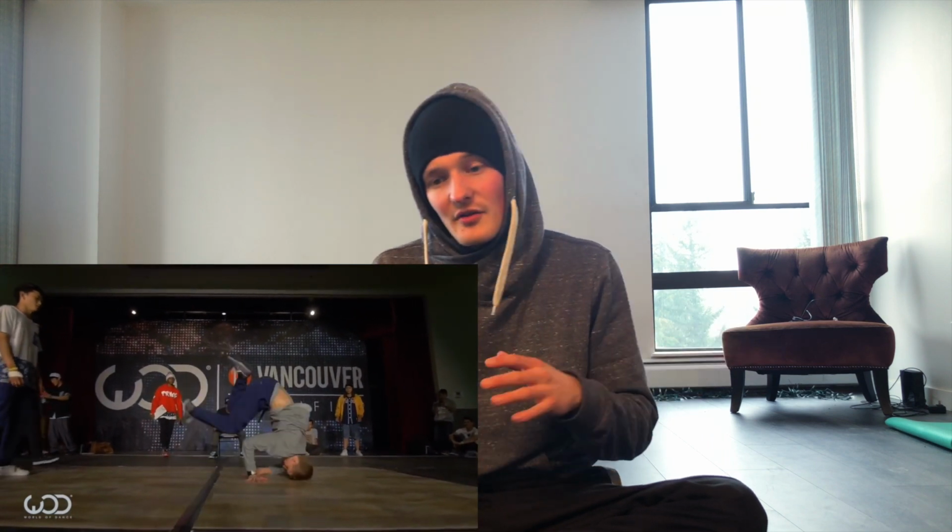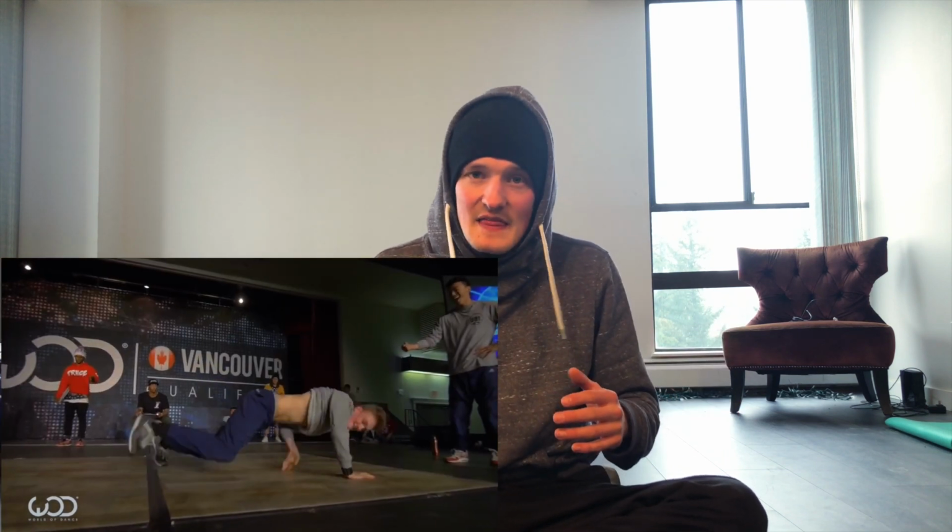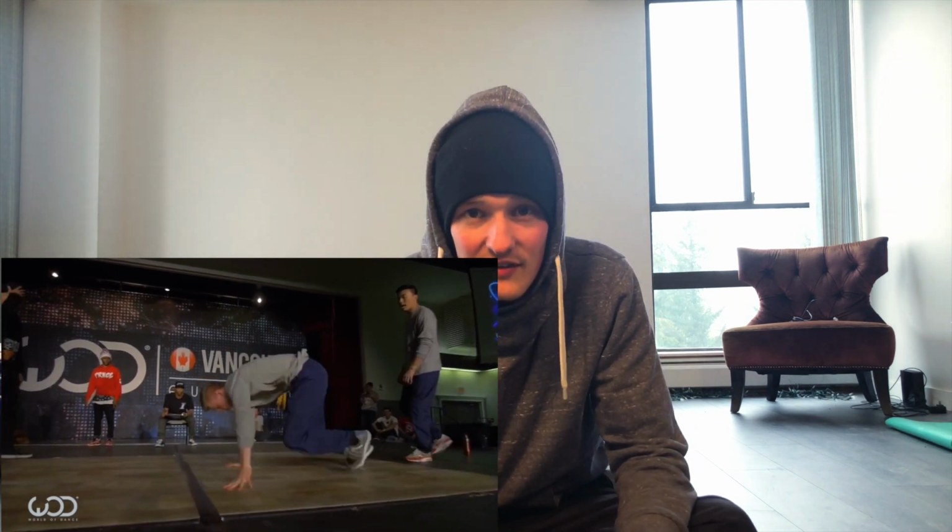You don't always have to think about the whole thing. Just think about that main point. Then figure out the transition into the move. So that's all this. Then the transition out of the move. So that would be this. And then when you combine together, you suddenly have a whole combo without even meaning to have one.